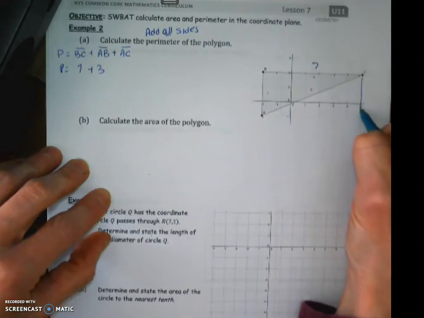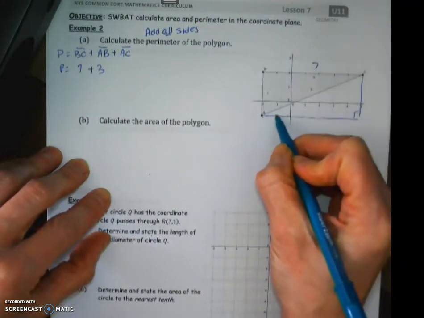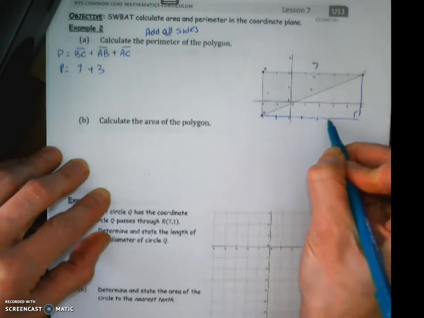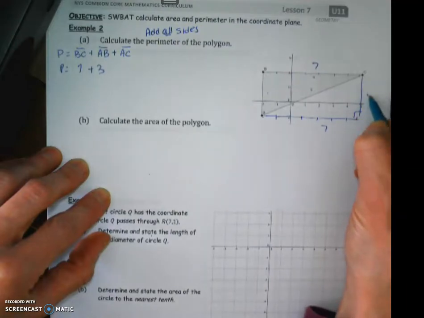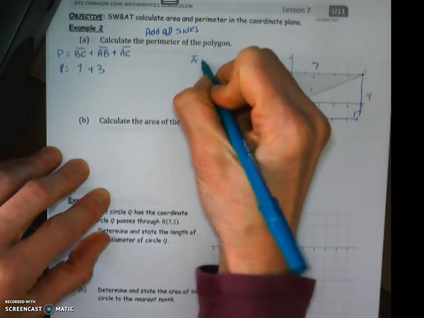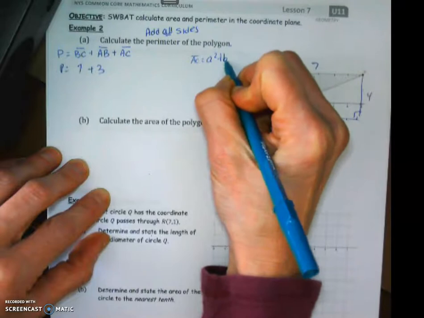So we're going to do what we did on the other page. We're going to form a right triangle, and then we're going to do the Pythagorean theorem. 1, 2, 3, 4, 5, 6, 7 units. 1, 2, 3, 4. So to find the length of AC, we're going to do the Pythagorean theorem.